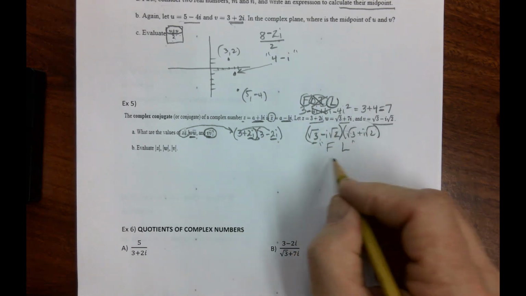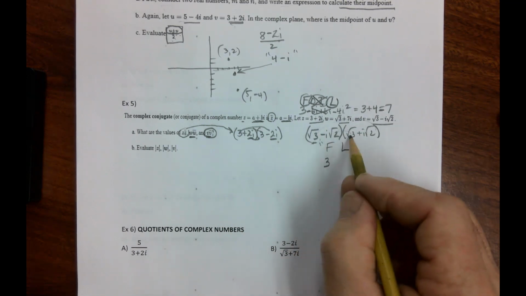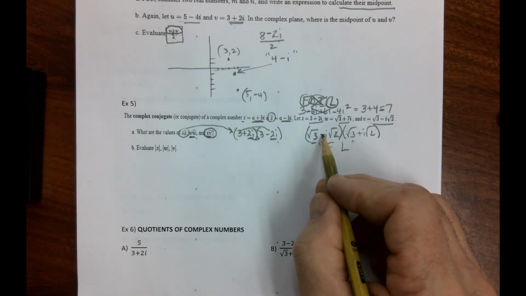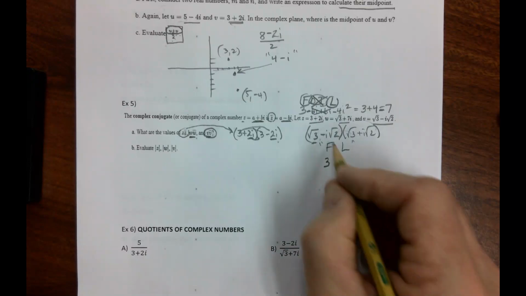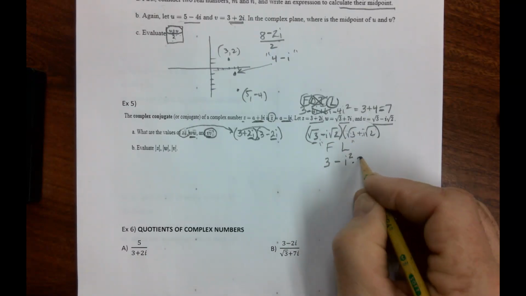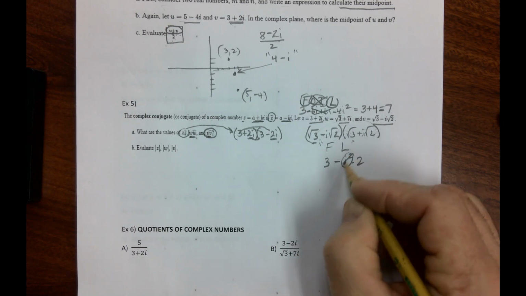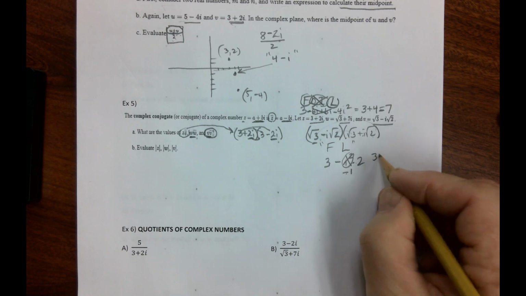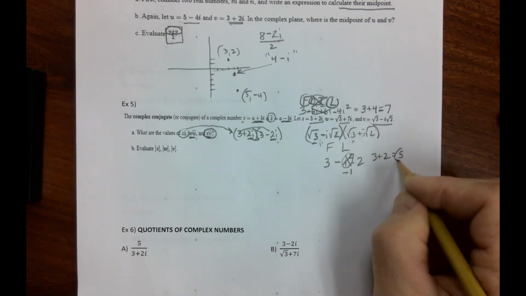So that times that, roots fly off. Square root of 3 times the square root of 3 is square root of 9, which is 3. Here's where it gets a little complex. Negative times a positive is negative. i times i is i squared. And then the roots fly off. Now what is i squared? Well, that's negative 1. So it's like there's two negatives. That's 3 plus 2, which is 5.